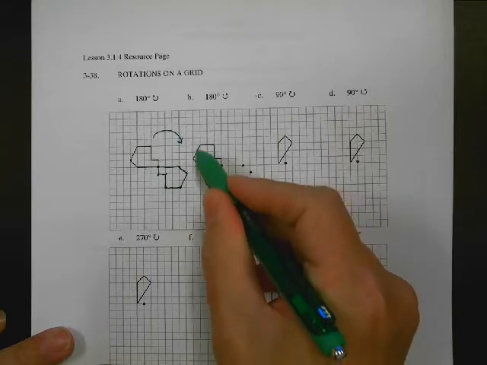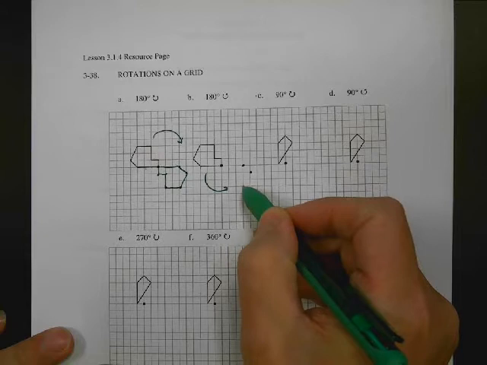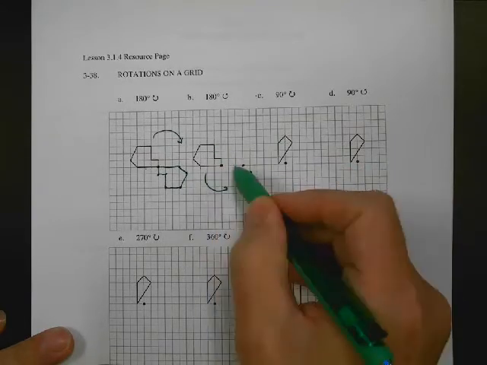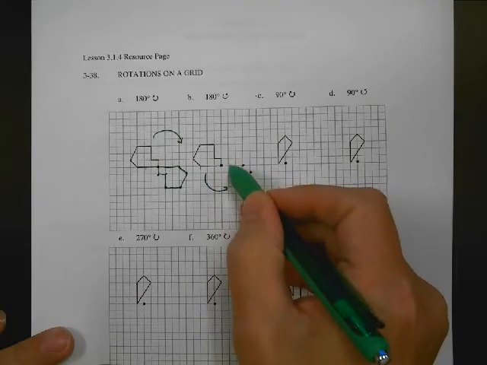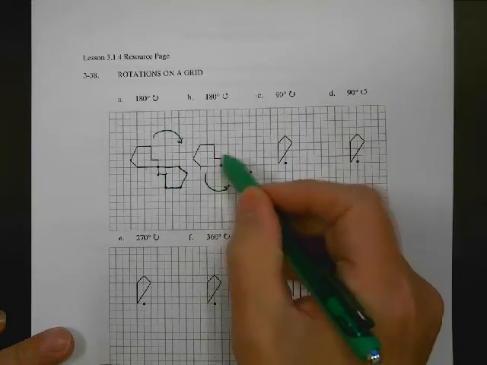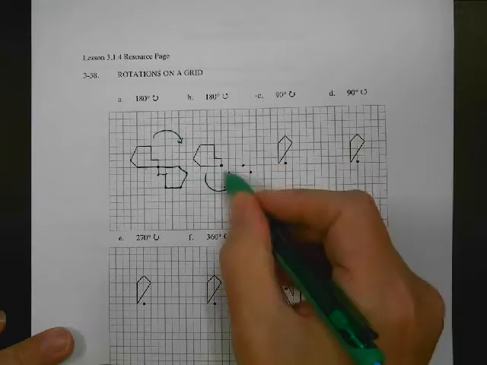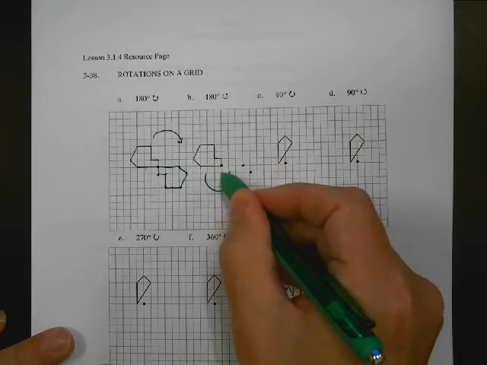This one, 180 degrees, I think that was 3, 3, so 3, 3, ends up being right there. This spot, 180 degrees, so that's 1, 3, so 1, 3, ends up being right there. This spot, it's going to go right to there. And then this one is going to go right to there.